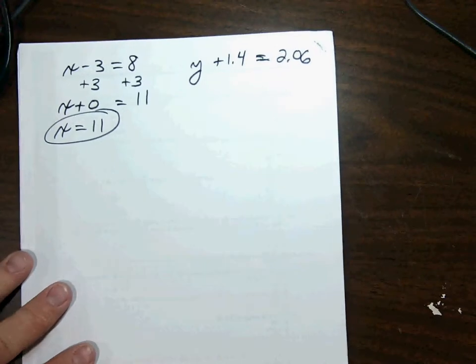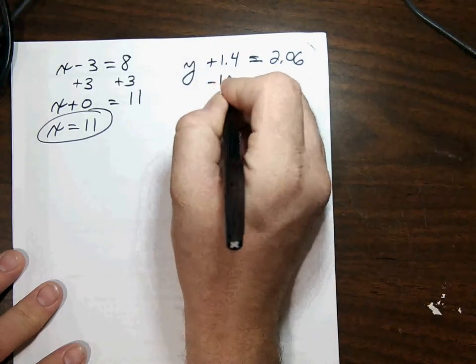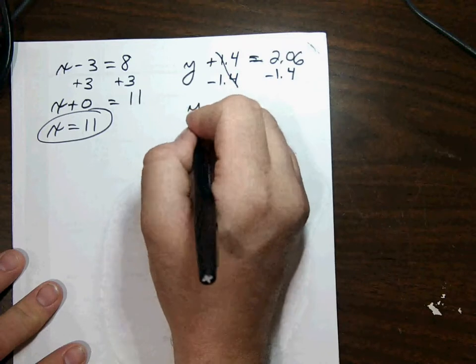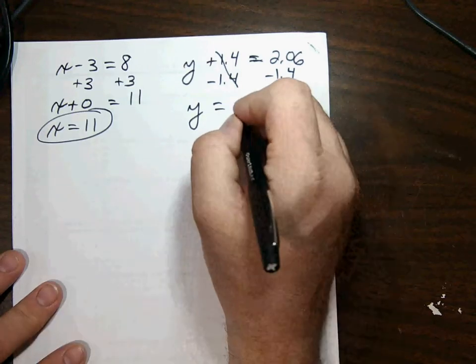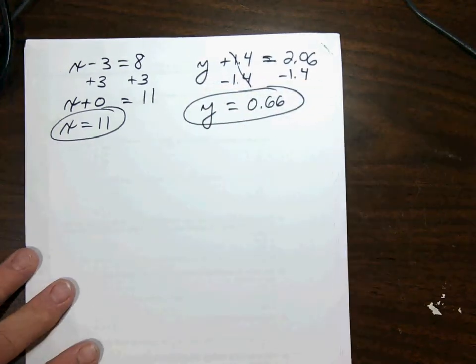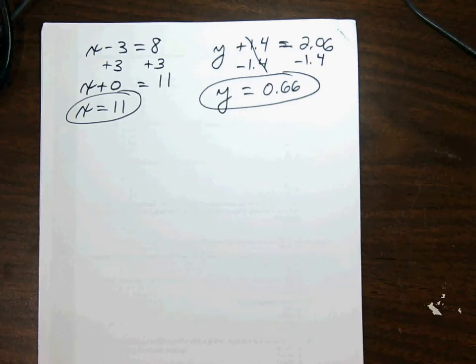y plus 1.4 equals 2.06. I've got to get that 1.4 out of there. I'm going to subtract it away from both sides. Now I've got y all by itself with an equal sign next to it. I just have to crunch the numbers of 2.06 minus 1.4, and I'll get 0.66 when I do that. Okay? All good. Alright, so far so good.